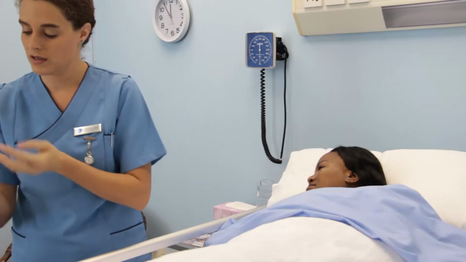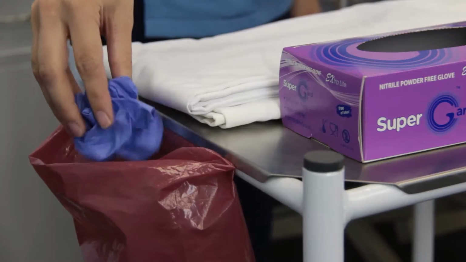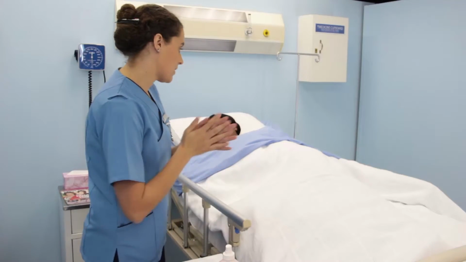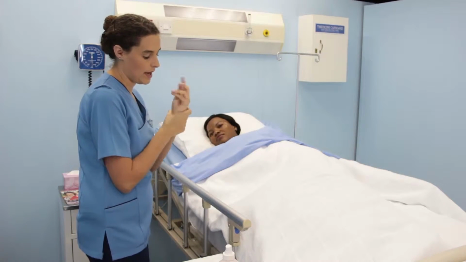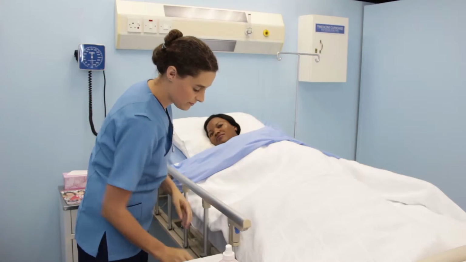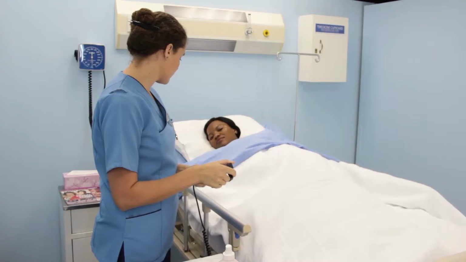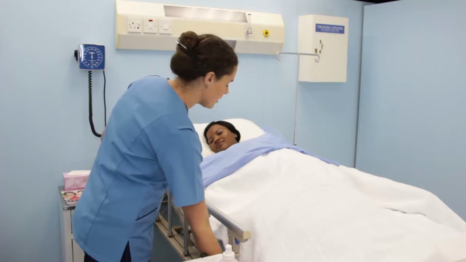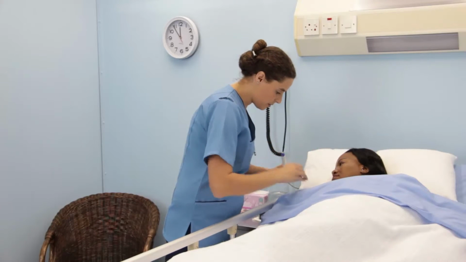Remove your gloves and discard them according to the internal policy of the facility. Perform social hand hygiene. Lower the level of the bed. Place the call bell and other necessary items within the patient's reach.